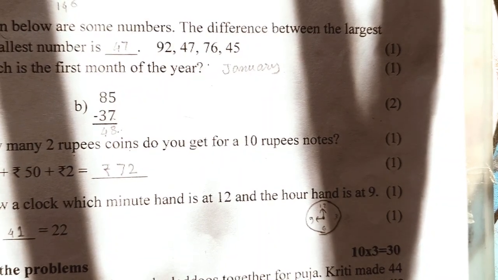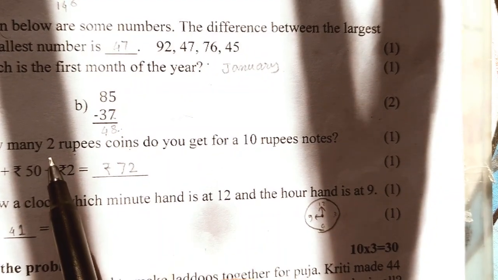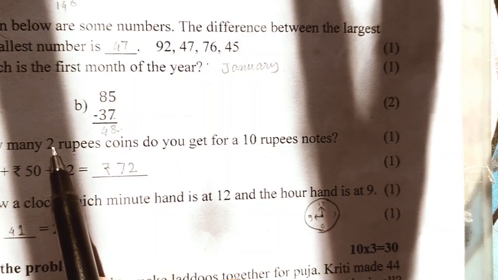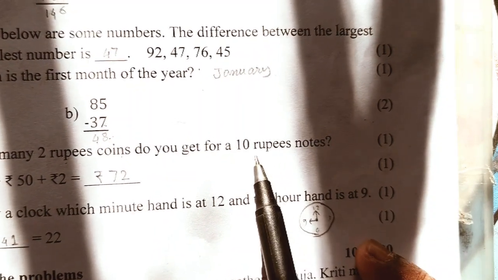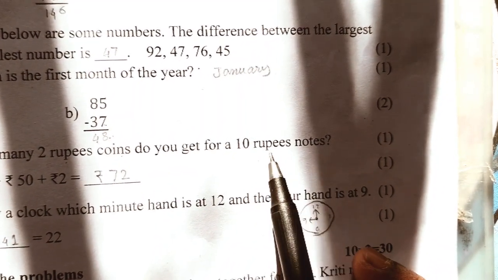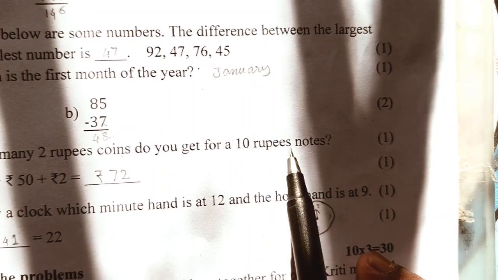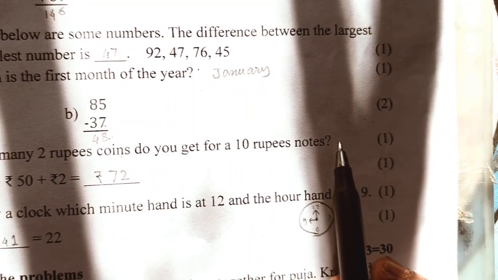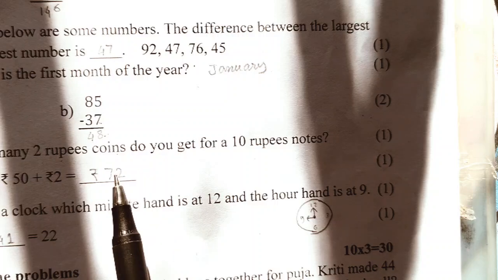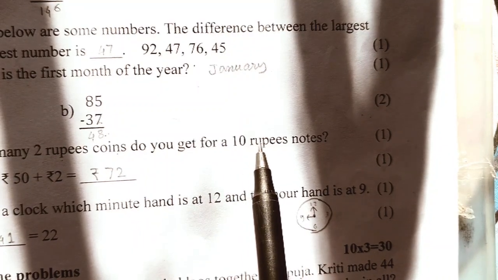As 2 1s are 2, 2 2s are 4, 2 3s are 6, 2 4s are 8, and 2 5s are 10, the answer will be 5 coins. Okay, 5 coins you will receive.